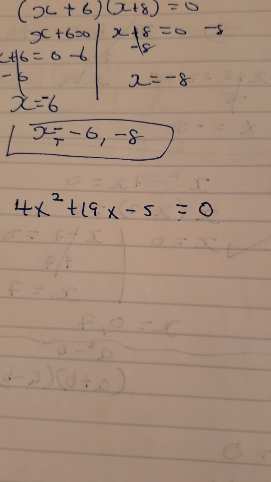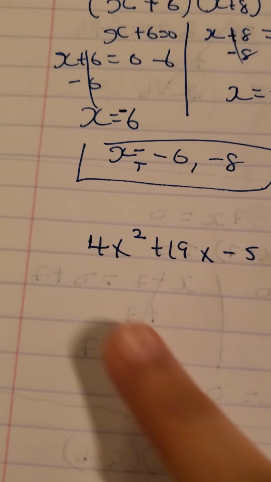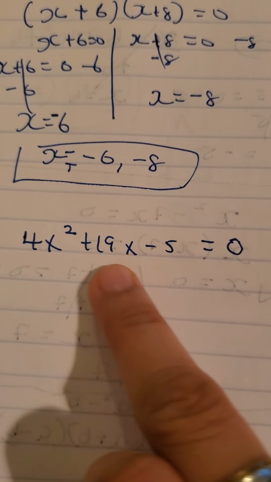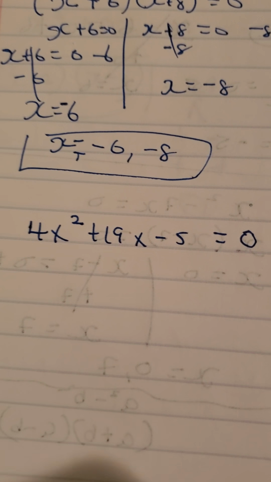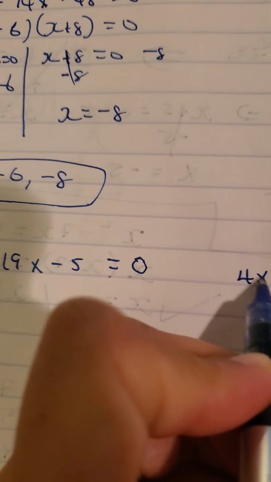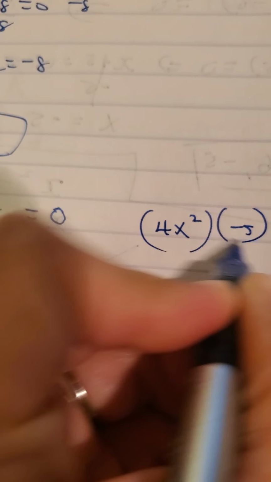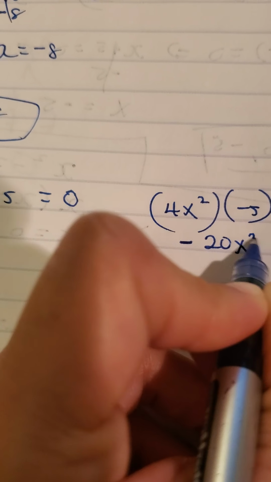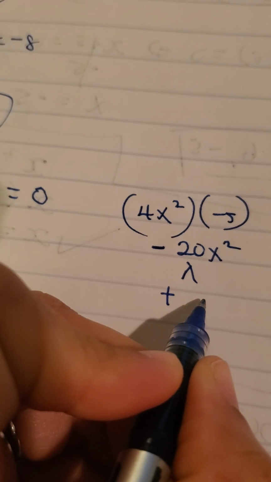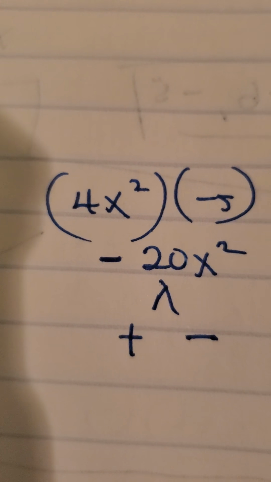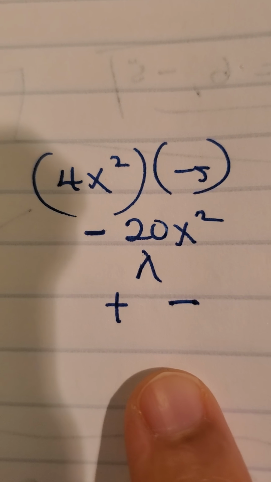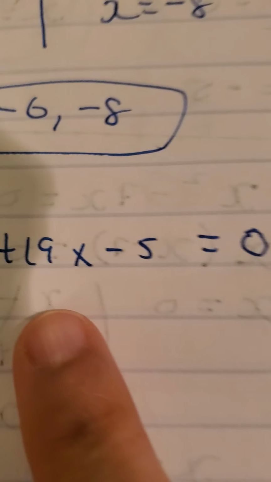So we're actually going to have to use our AC method, or the method where we find the product of the first and the last term to equal the middle. So we have to take this trinomial and make it into 4 terms and then factor by grouping. So this is 4x squared times negative 5, which will give you negative 20x squared. So here we have a negative product. That means it has to be a positive and a negative factor in order for us to make it equal the middle term. So that also means that we have to subtract to get our middle term.